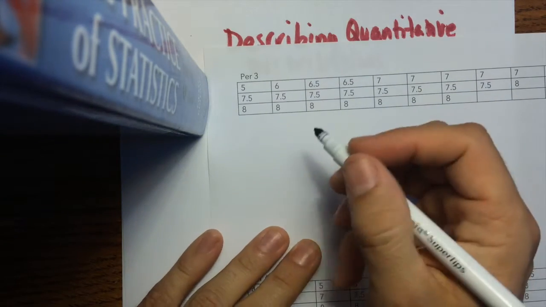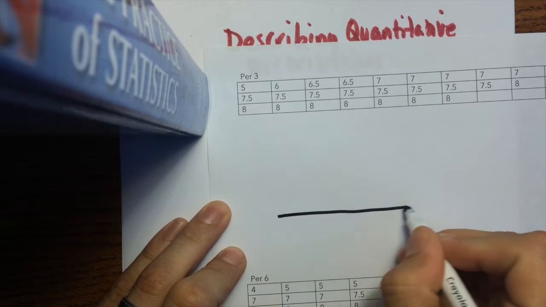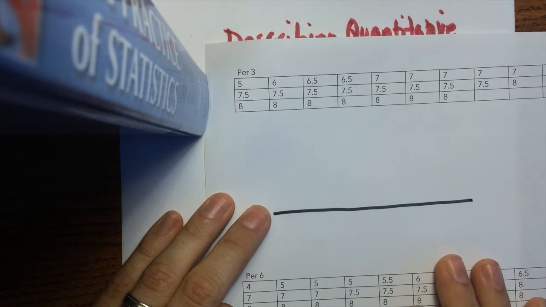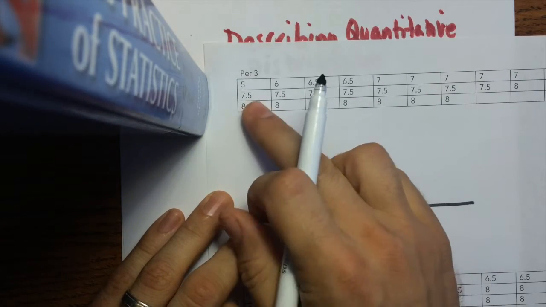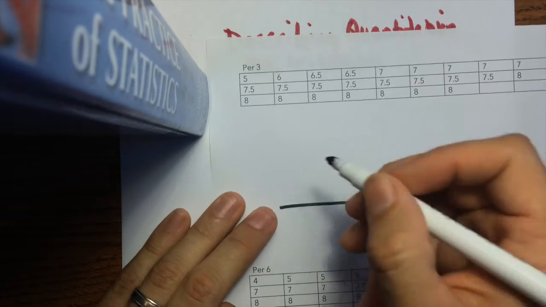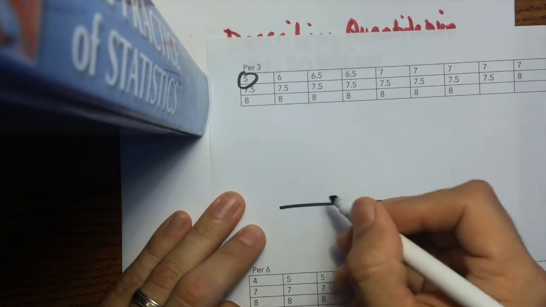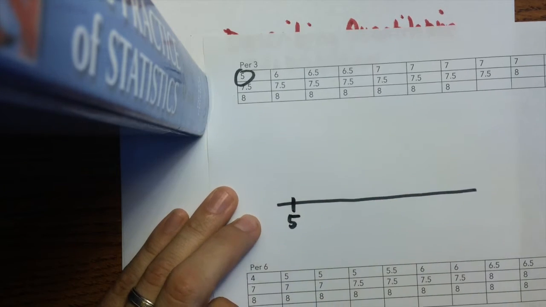A dot plot begins with a number line. So I'm going to start with a number line here. And this number line needs to be numbered as appropriate to this data set. Now, the first thing I'm going to do is look at what the minimum number in our data set is. The min is a 5, right there, a 5. So I'm going to start my number line at 5 or something close to it, but 5 works.